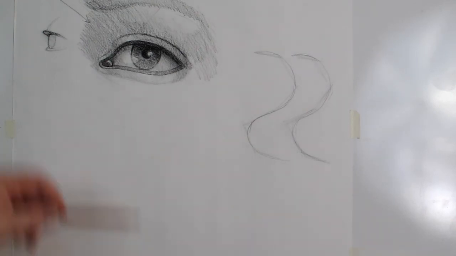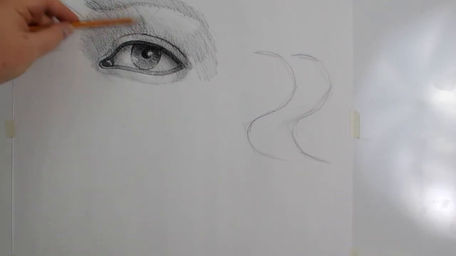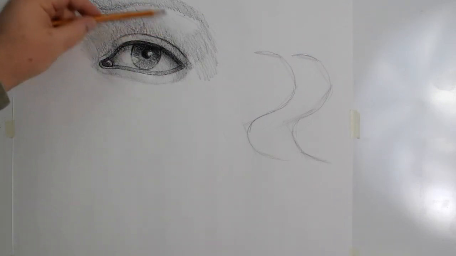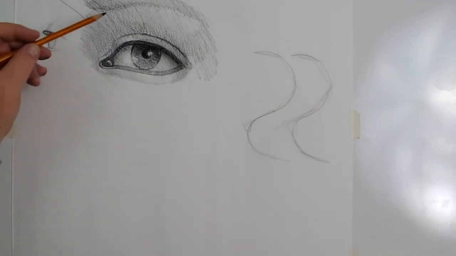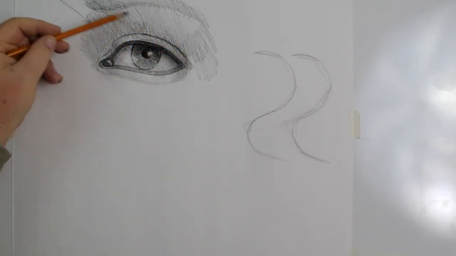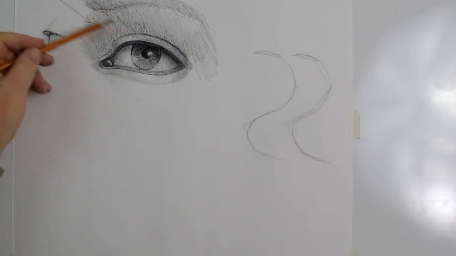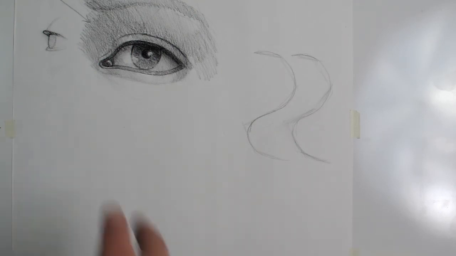So again, I think this whole thing is still too light. There we go. Now it's starting to push back a little bit. And again, this is going in here into a darker part. So this actually gets darker as it comes right against here before it comes out of the eye.